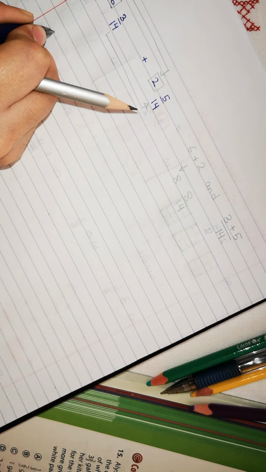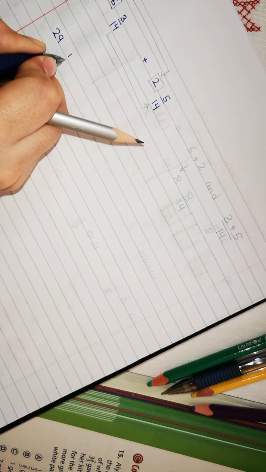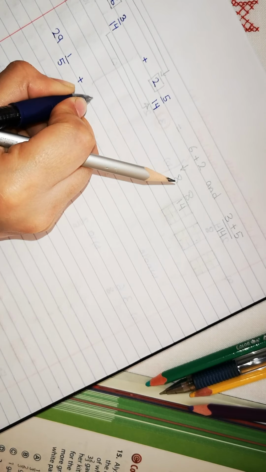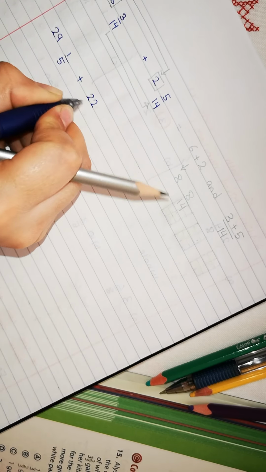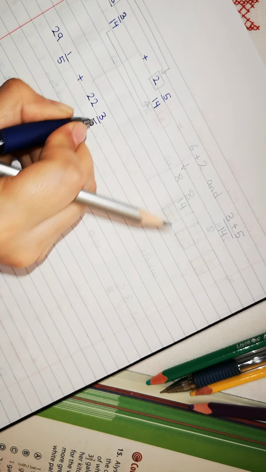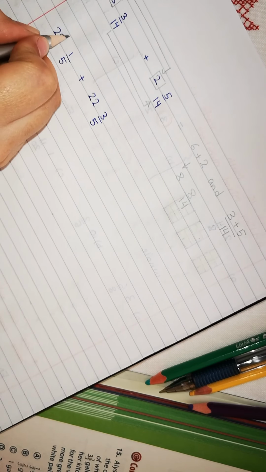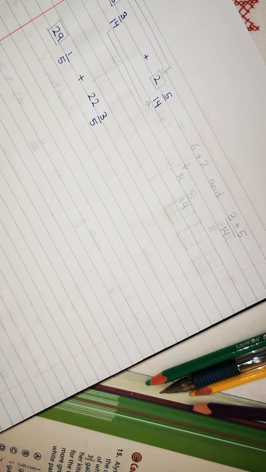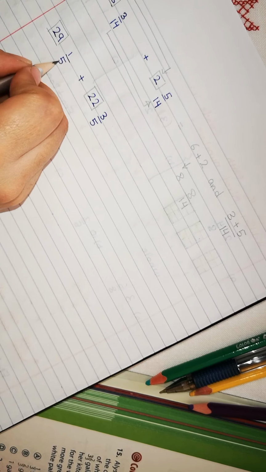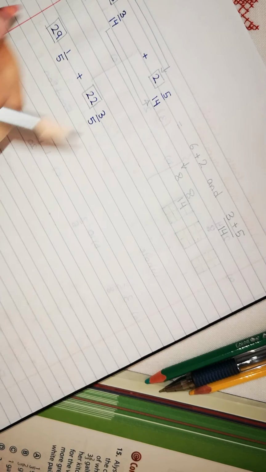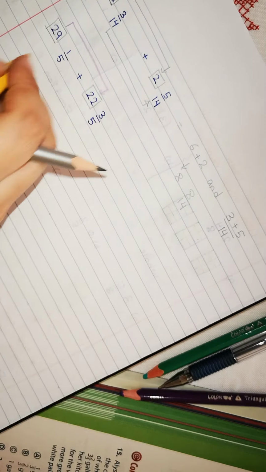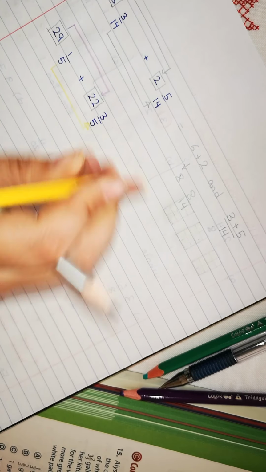Let's take a third example. Like if we have 29 and 1 over 5 plus 22 and 3 over 5. What were our whole parts here? 29 is the whole and 22 is the second whole. The fraction parts were 1 over 5 and 3 over 5. We're going to add the fraction part together and the whole part together. This is the whole part and this is the fraction part.